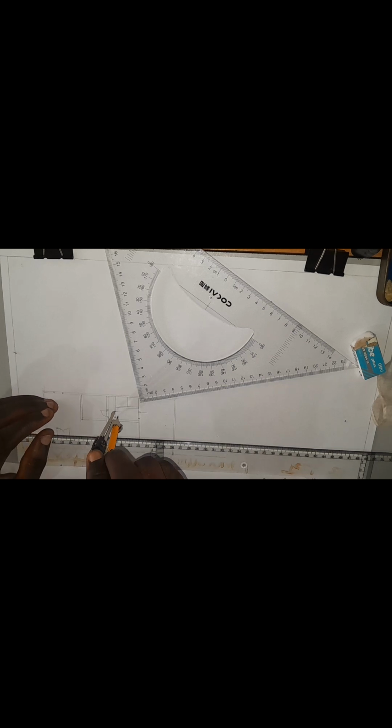So now we are having this door symbol here. So let's go for this one too. This side will be for this door symbol. Then we will do it for this door symbol too. So let's go.